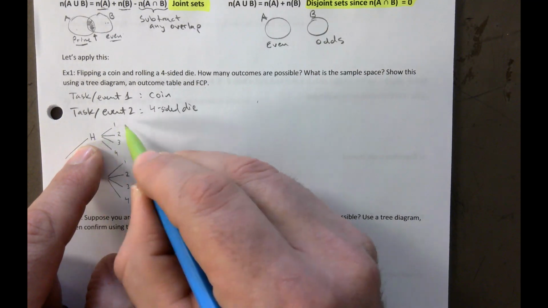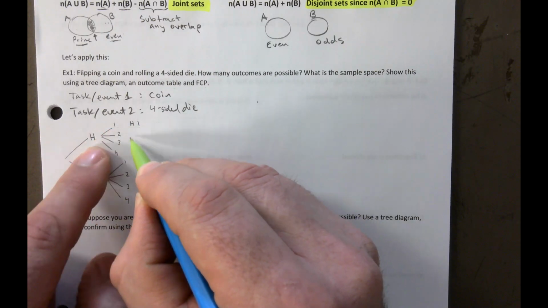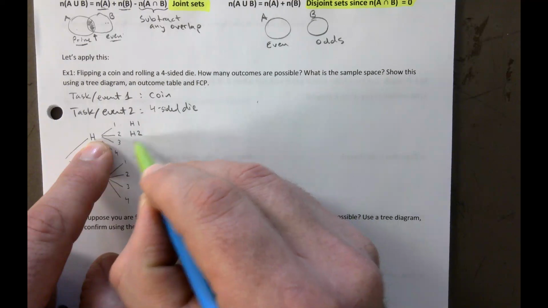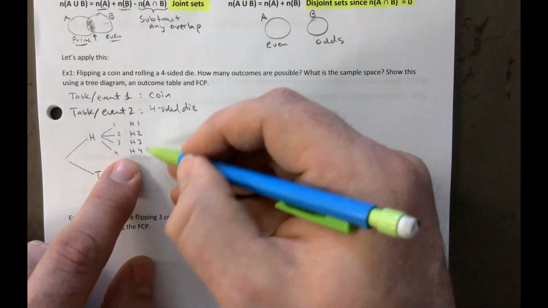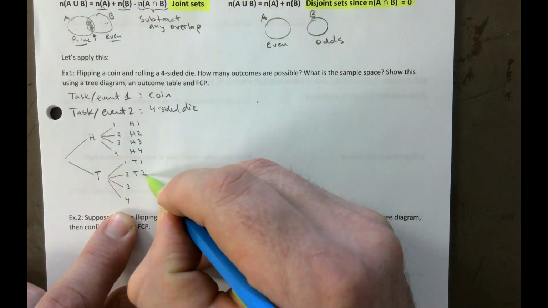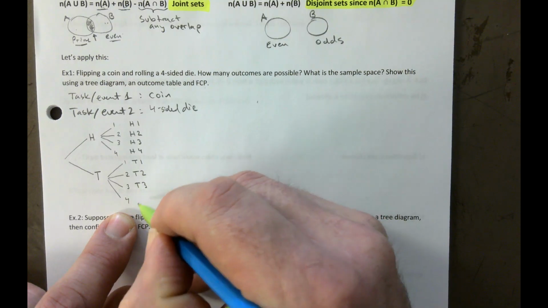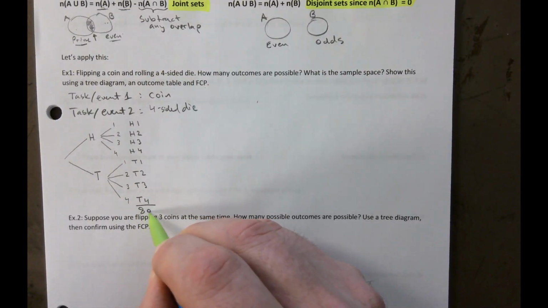Flipping the coin, getting a head and 1, this would be one of the possible outcomes. Head 2, head 3, head 4. Okay, so 4 outcomes already. Or you could get tail 1, tail 2, tail 3, a tail and a 4. Okay, so if you think about it, there are 8 outcomes.